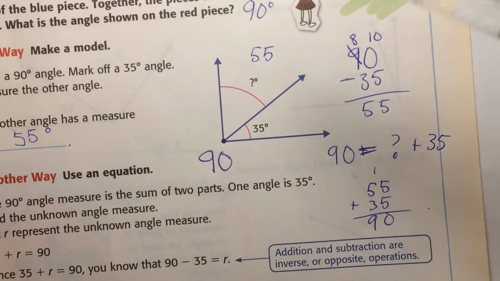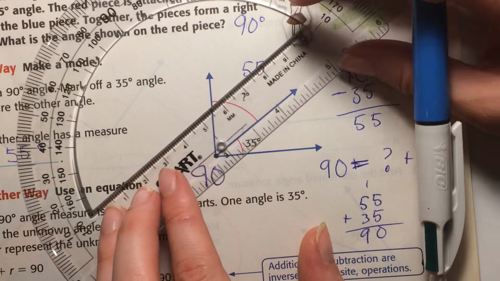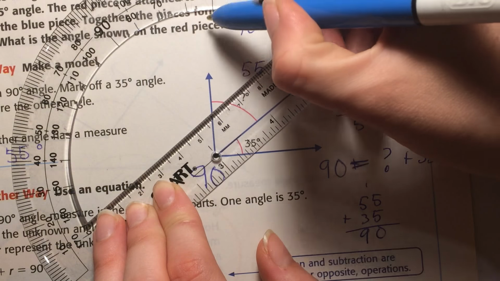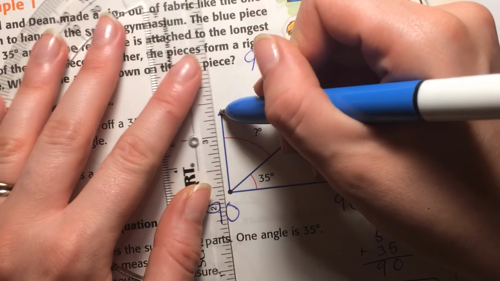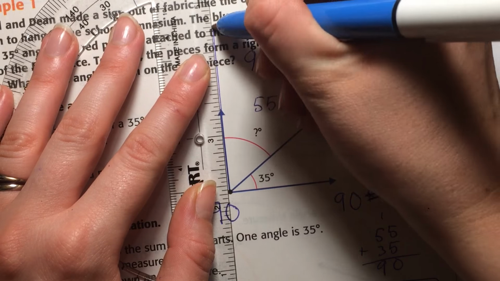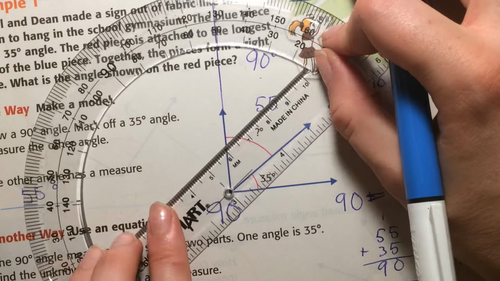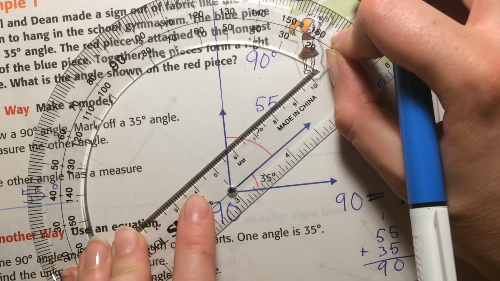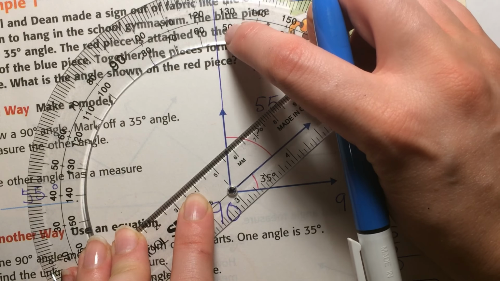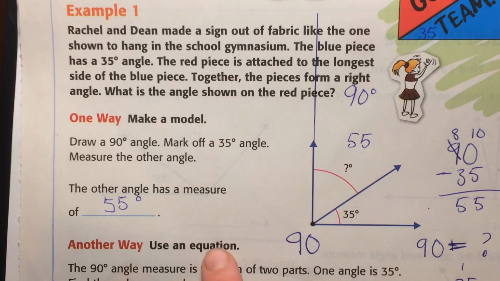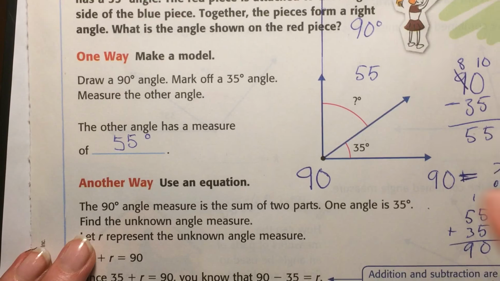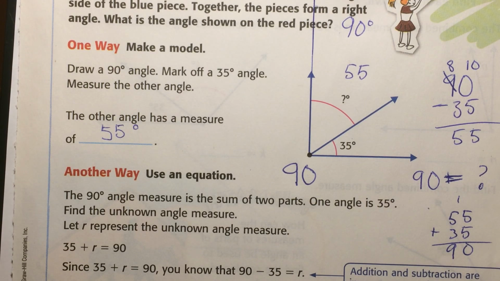So you could use this protractor and we could have lined it up and found, okay, we could have, actually would have had to extend it. And then we would have had to line it up and found, it's right between 50 and 60, 55. So there's two ways. Make a model, use an equation. Something like this, normally I would tell you make a model. But for me, in this kind of problem, I would just use subtraction because it's a skill we know really well.